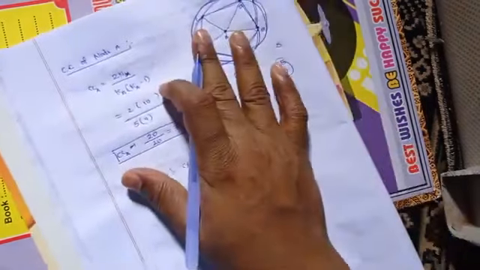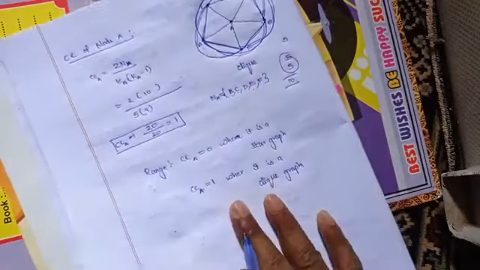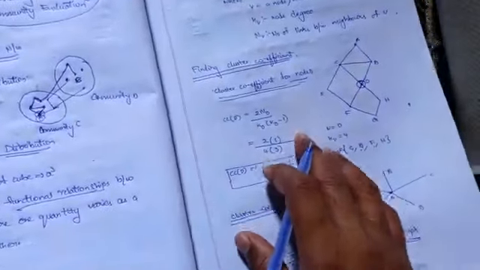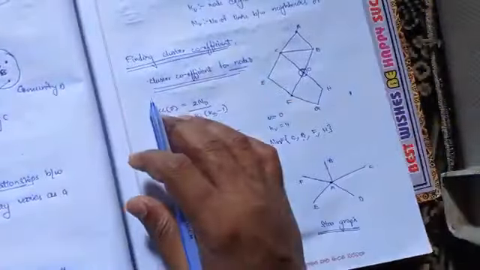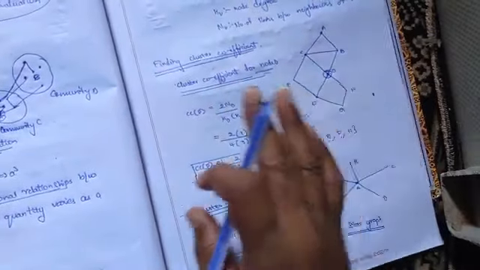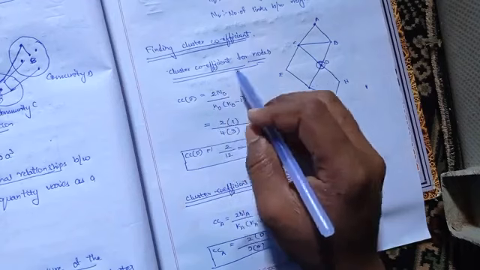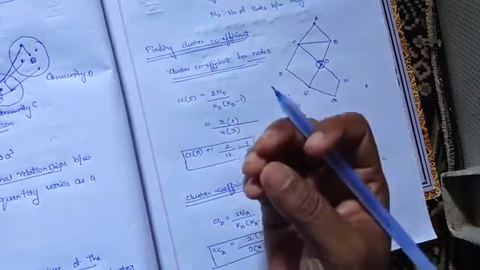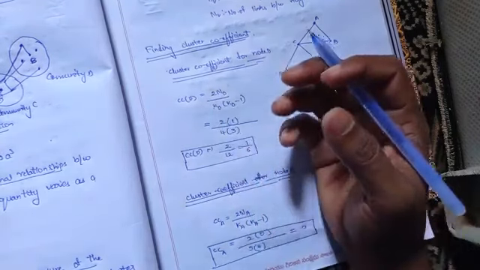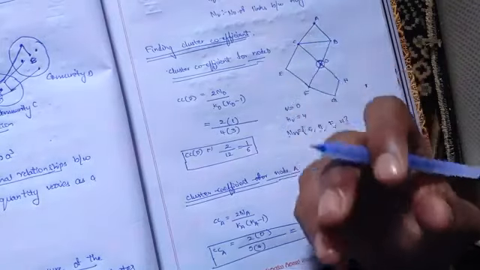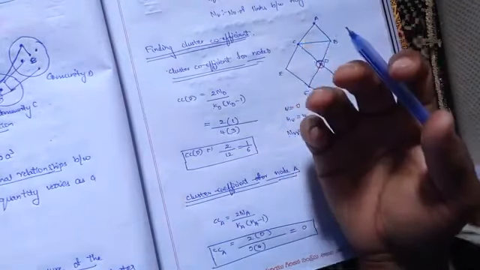I hope you understand what the cluster coefficient is and what it is used for. Let us recap. The cluster coefficient is the measure of the degree to which nodes in a graph tend to be clustered together.